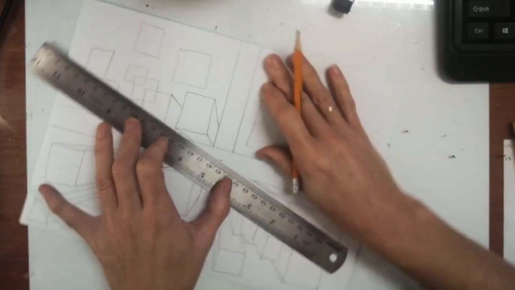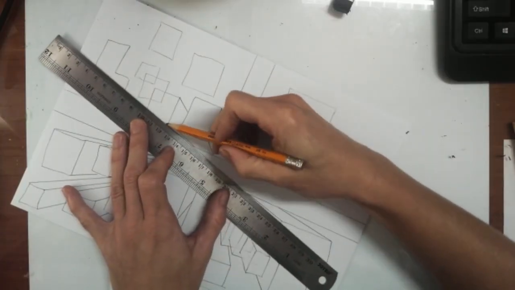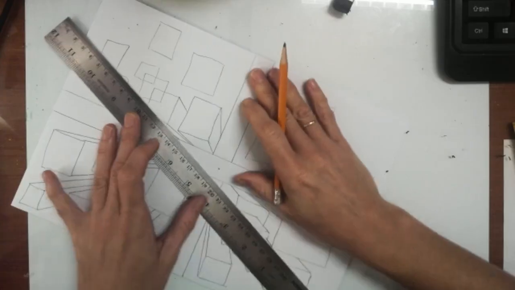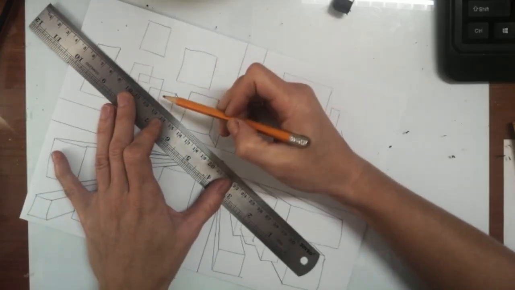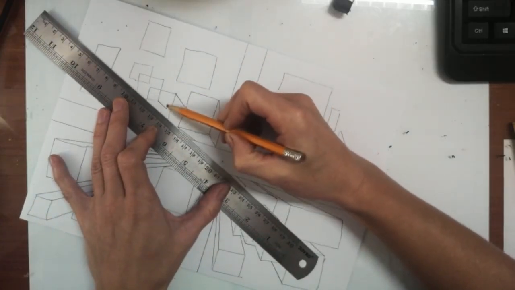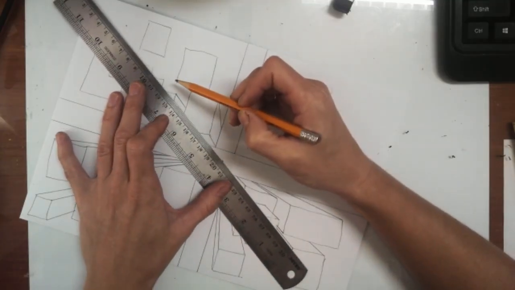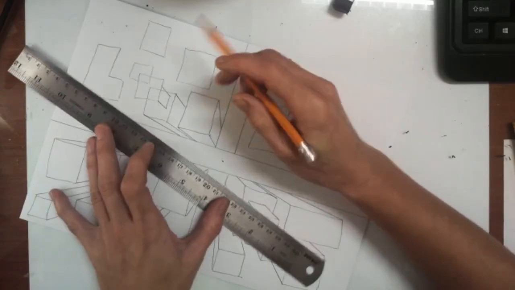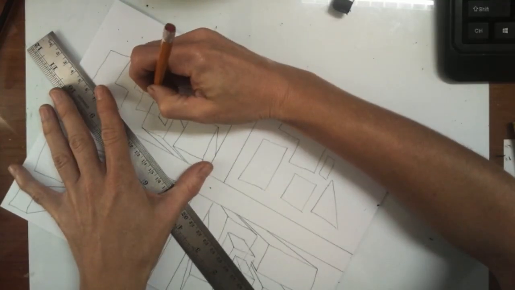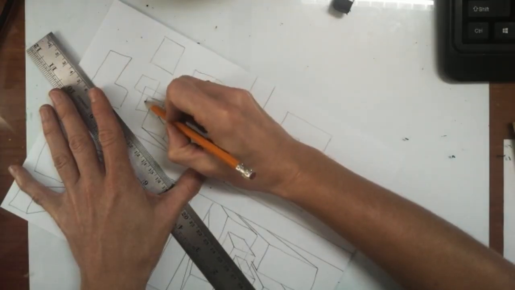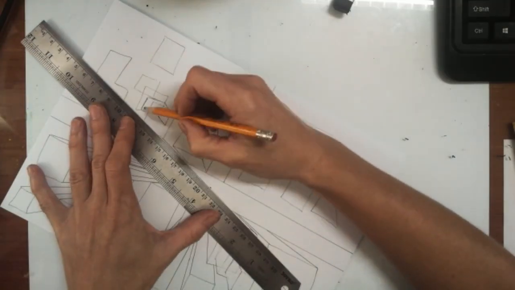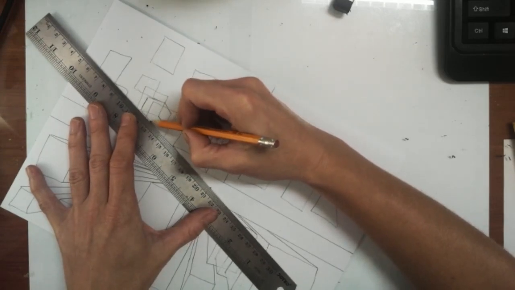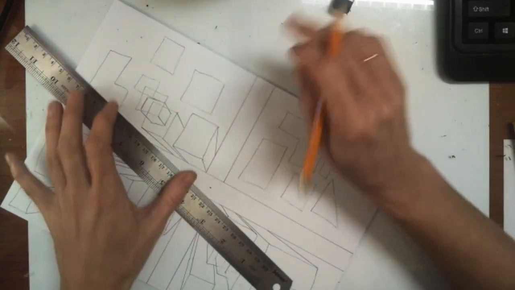And it looks like I wanted to do another 3-tiered building here. Okay, so I'm going to start and see. Oh, it looks like I may have gotten a little bit too big with my top building. So I'm going to make that a little bit smaller so that it fits on top of this building.